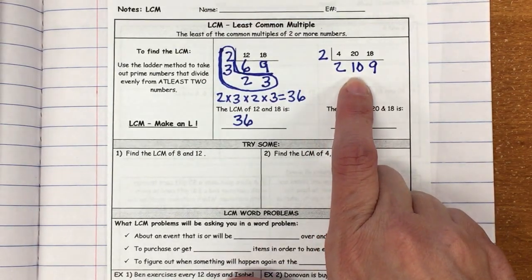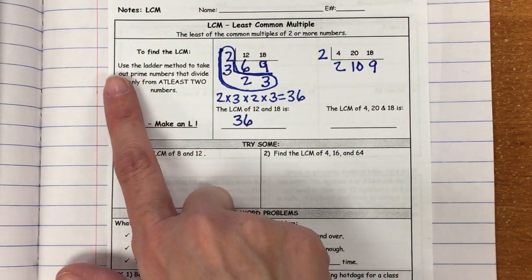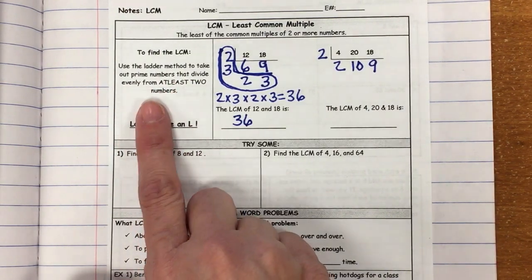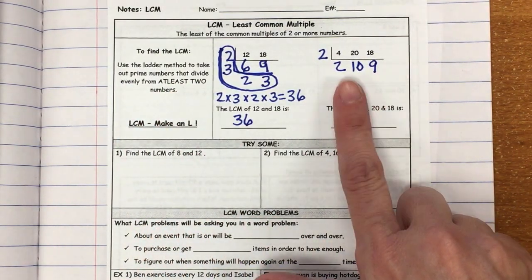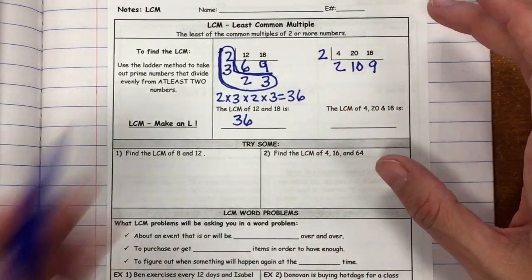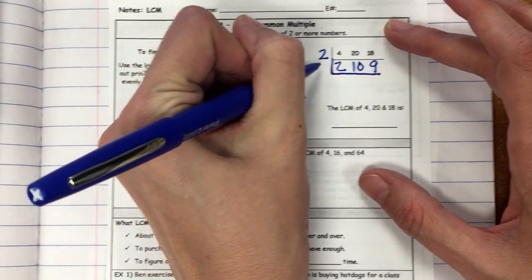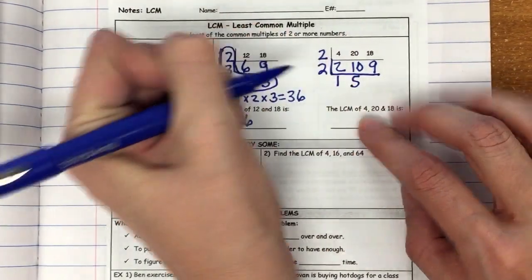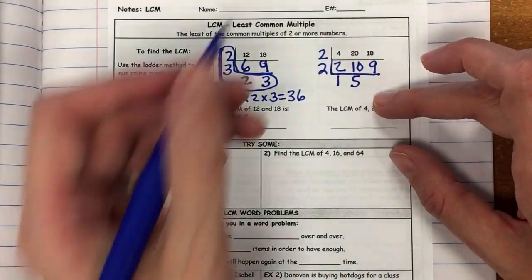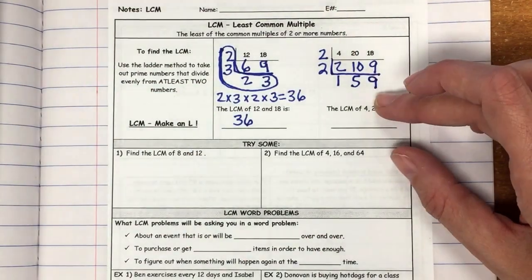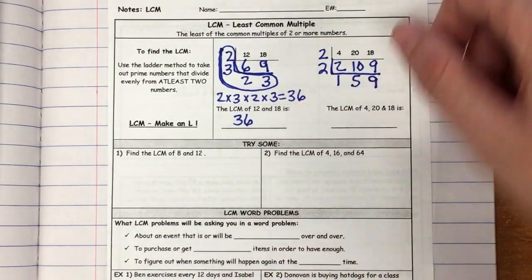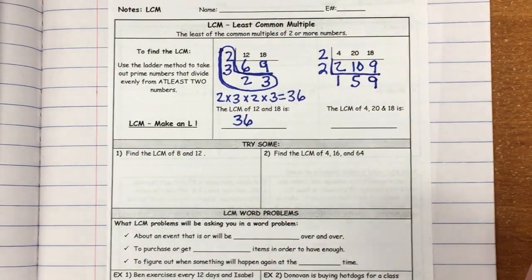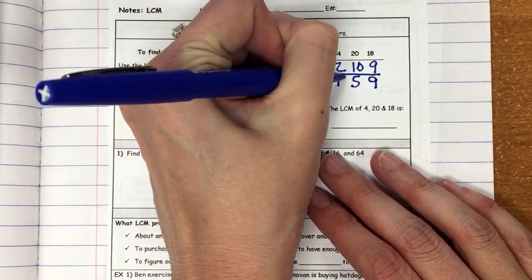So remember that if you look back over here, it says you're going to take out prime numbers that divide evenly from at least two numbers. So even though I got 9 here, at least two numbers have to work, okay? So I can use 2 again, and 2 into 2 is 1, 2 into 10 is 5. I know 2 can't go into 9, but we're just going to rewrite the 9, okay? So from 2, 10, and 9, the only numbers that 2 can go into are 2 and 10. And so remember that LCM makes an L.